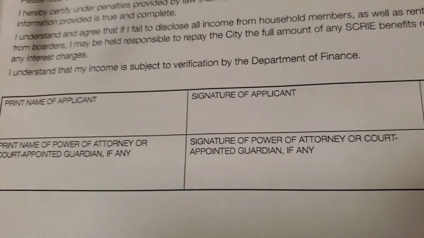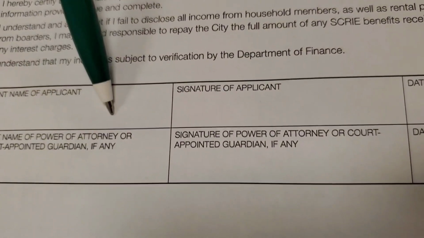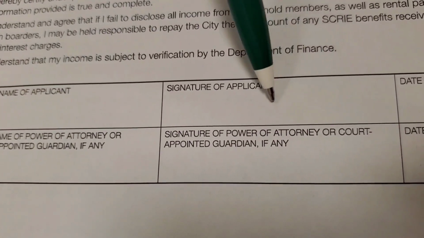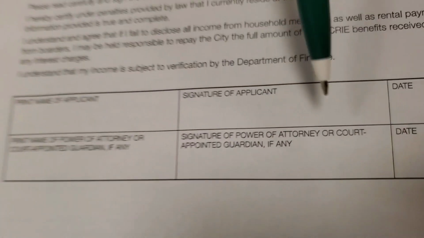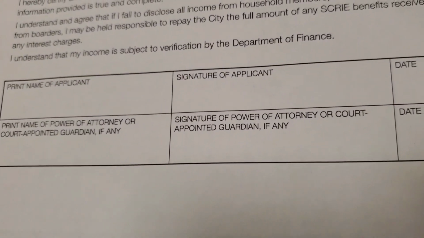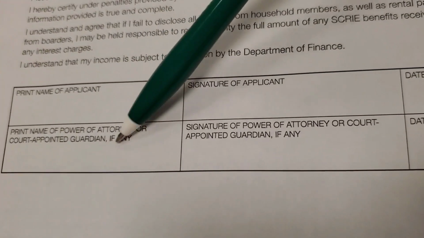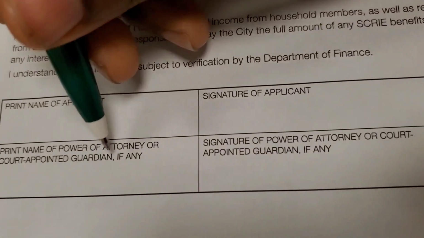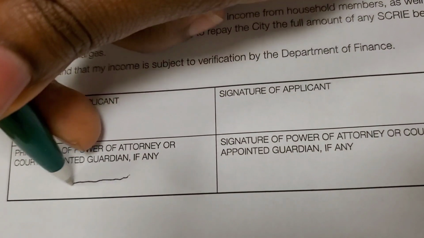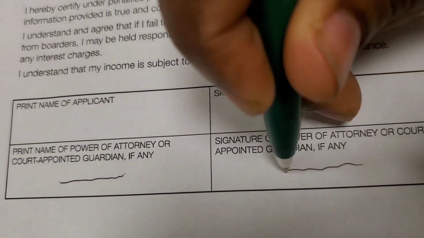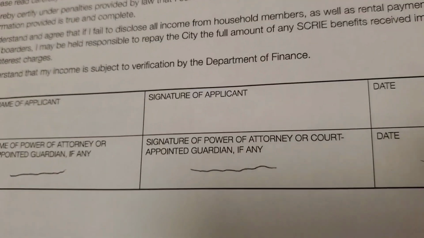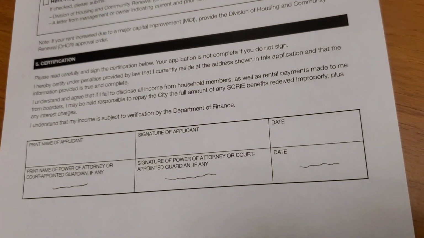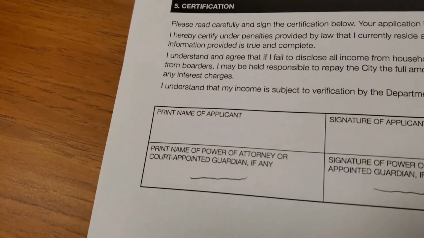And so the applicant would print, sign and date the application. And it says print name of power of attorney. If you don't have any power of attorney, you could leave this blank. No issue at all. It will not affect your application.